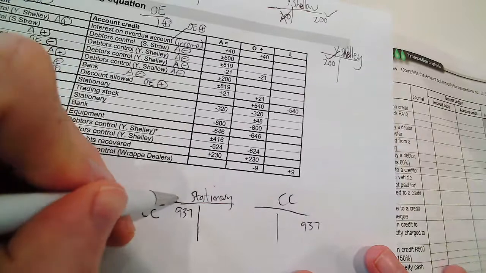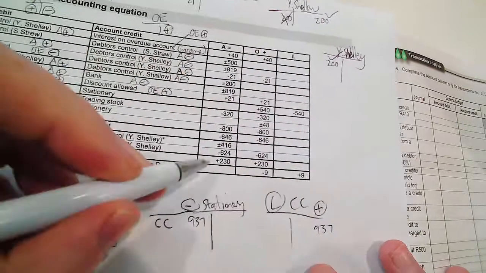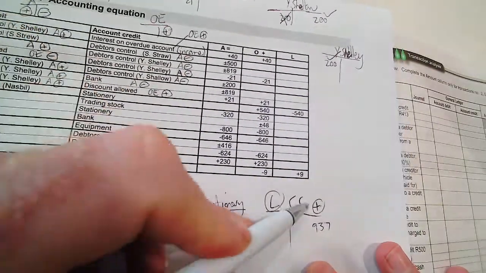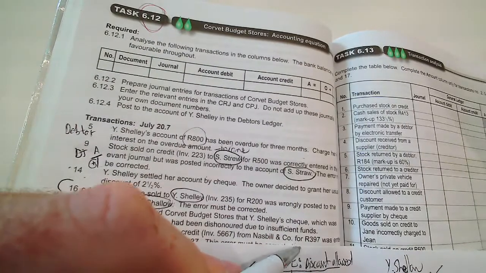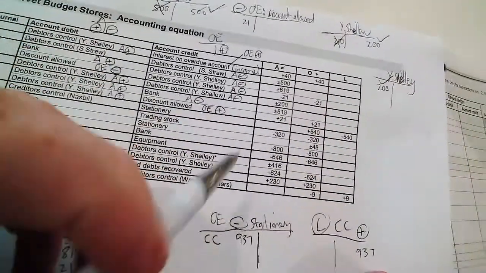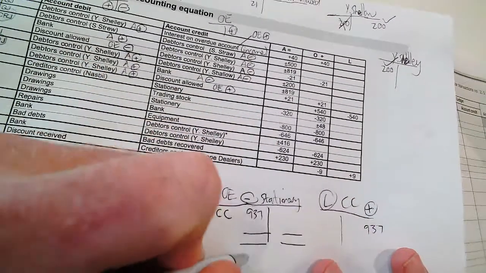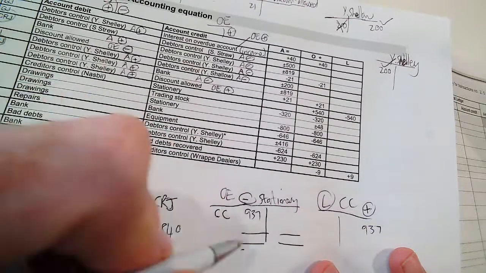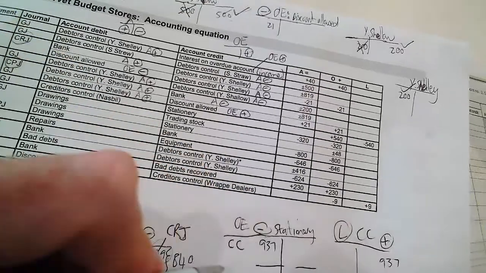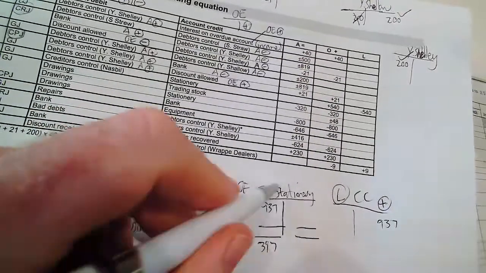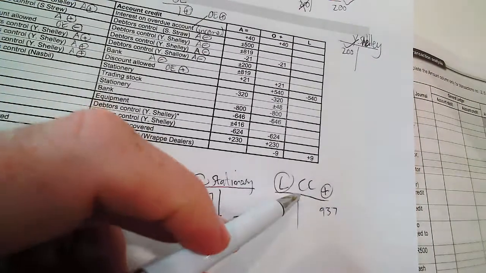But, okay, this is the expense, so it decreased the owner's equity, and that's a liability. Okay, so it increases here with 937. But the correct amount was 397, which is a lot less. So we're only supposed to have 397 as a stationery expense, and we're only supposed to have 397 as a creditor.